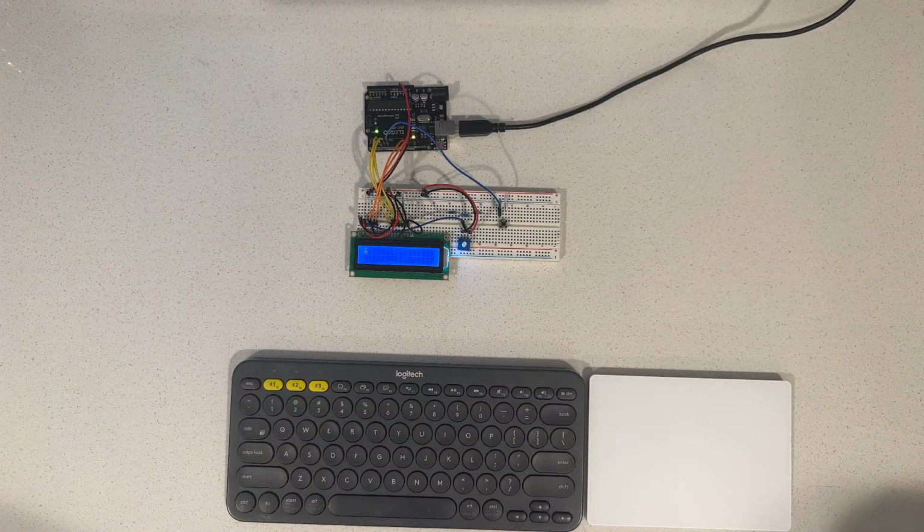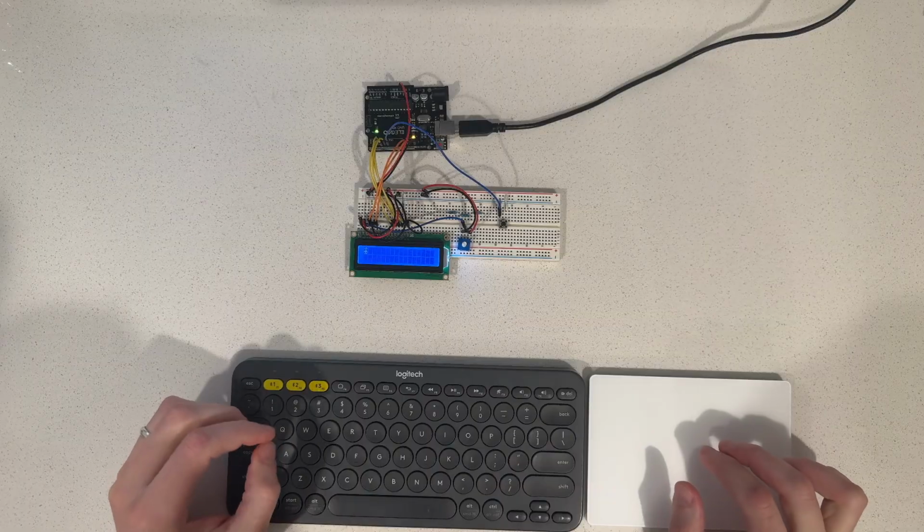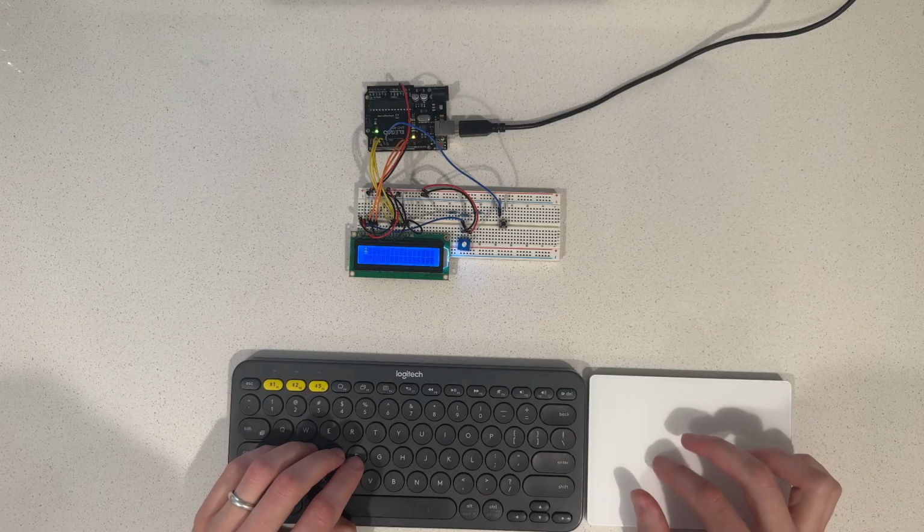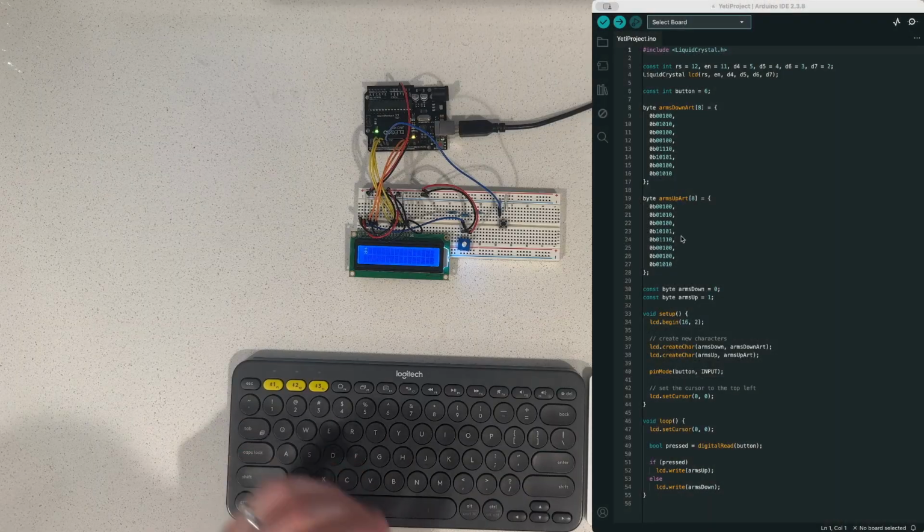So the question was from Sister. Do you remember the question? Can you move the man around? Can we move the man around? It's like she predicted the future because that was the plan next. So let's go ahead and bring our code back up here.